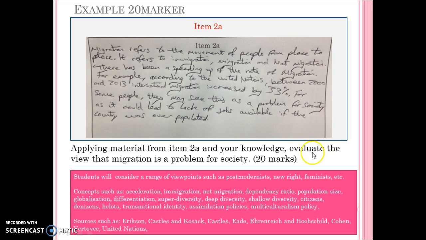You need to evaluate. So as well as looking at the view that migration is a problem, possibly you might want to talk about the view that migration is beneficial for society, that we've moved into a postmodern age, and so on. So make sure that you are using both sides.